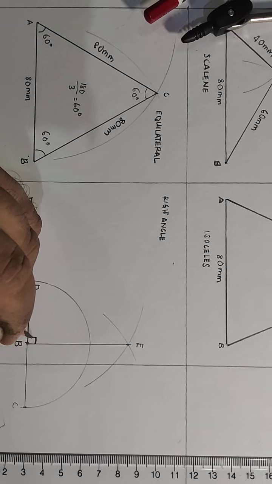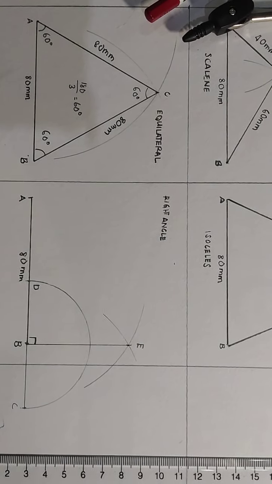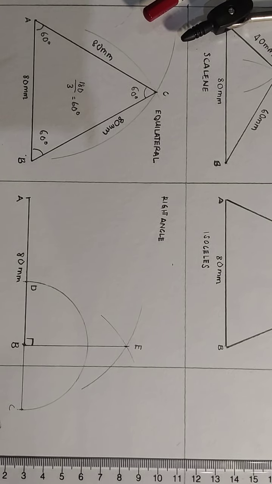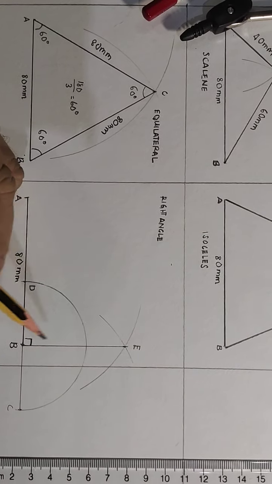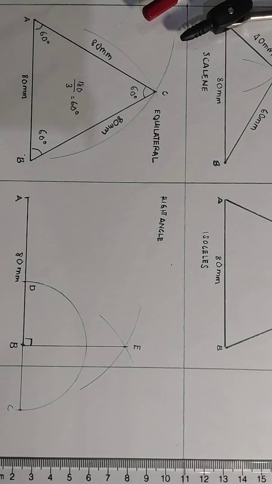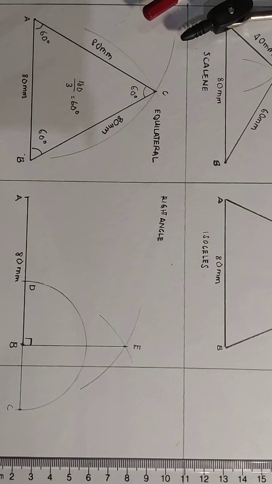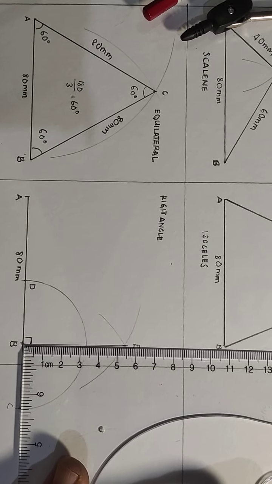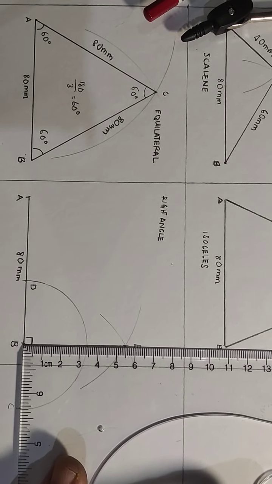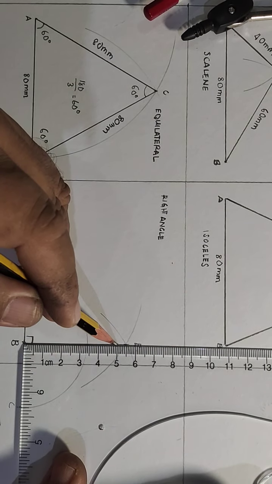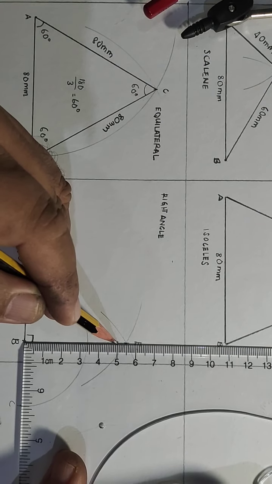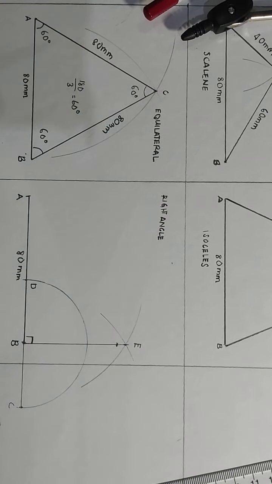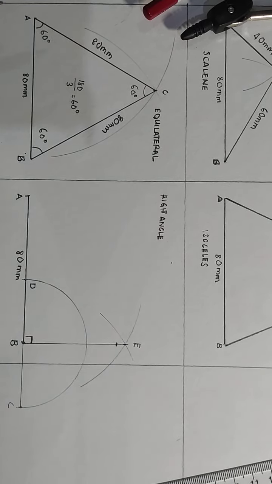I want it to be about 60, and then you just measure it: 60 millimeter or 50, 50 millimeter at about 5 centimeter. There is your E.